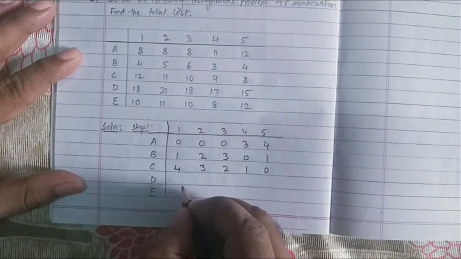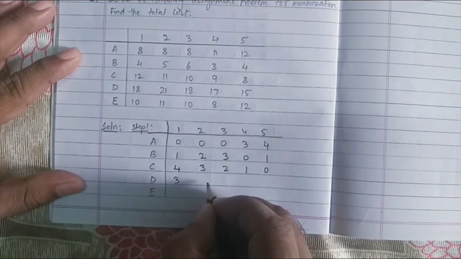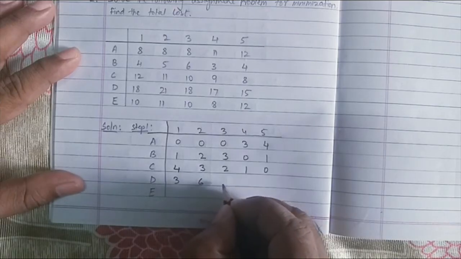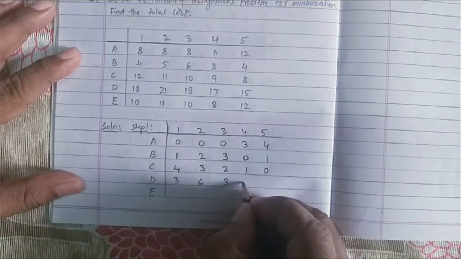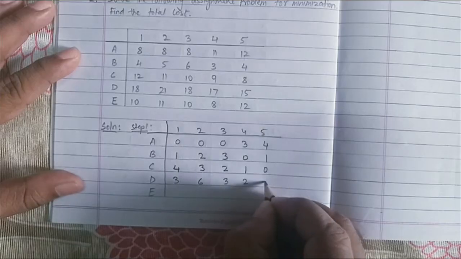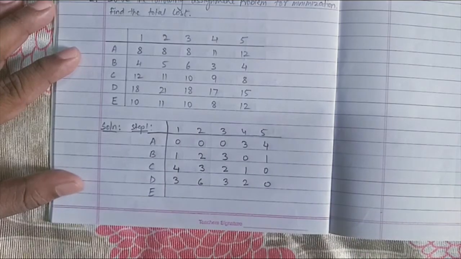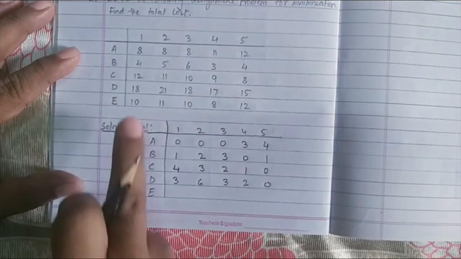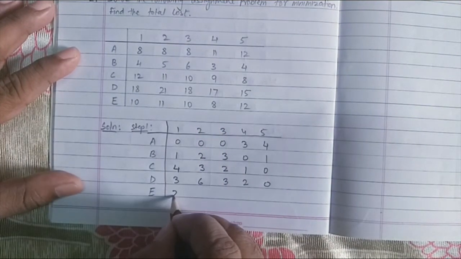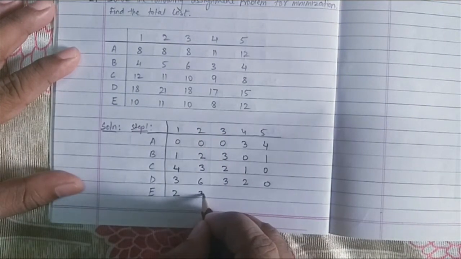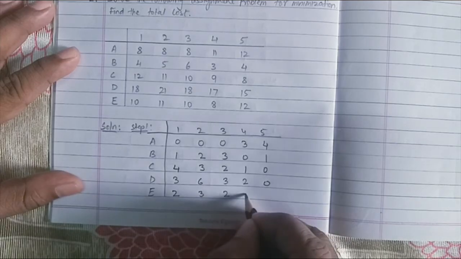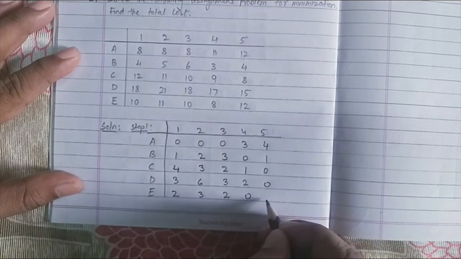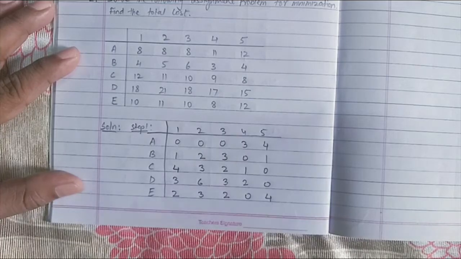So 18 minus 15 gives me 3, this 6, this gives me 3 again, this 2 and 0. And the last one, the smallest number is 8. So 10 minus 8 gives me 2, this gives me 3, 2, 0 and 4. So this is my row reduction.